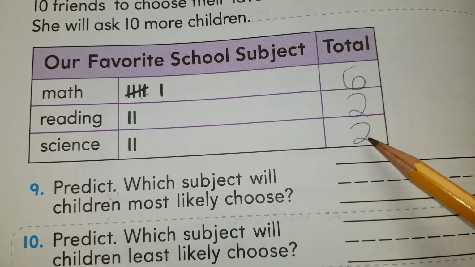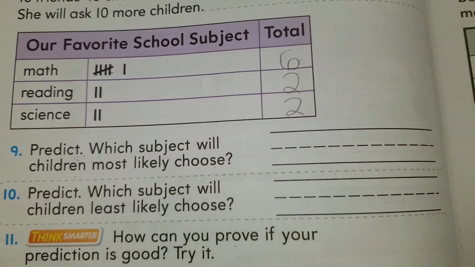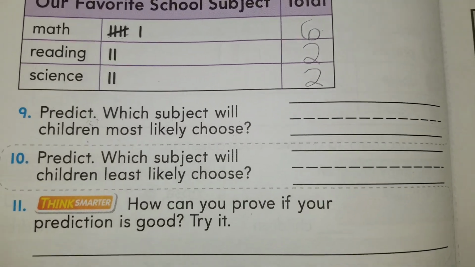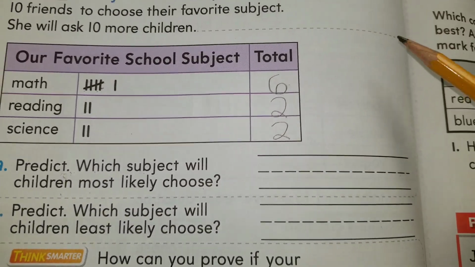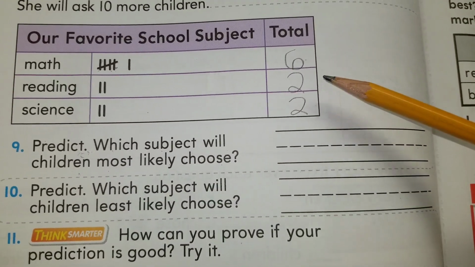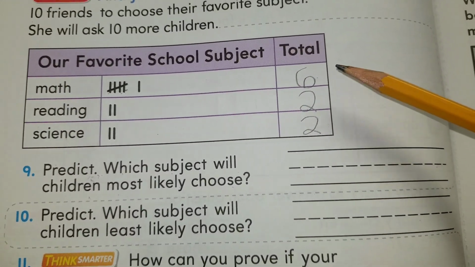Based on what we know, boys and girls, what subject do you think that the rest of the 10 children that she's going to ask next, which one do you think is going to be their favorite subject based on what we have? If you said math, you are right.